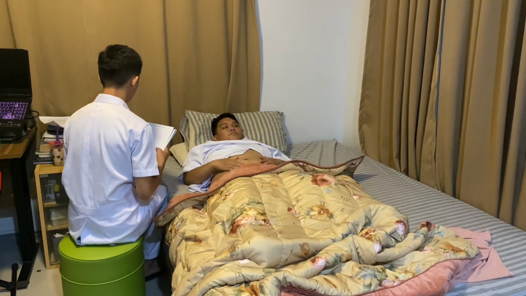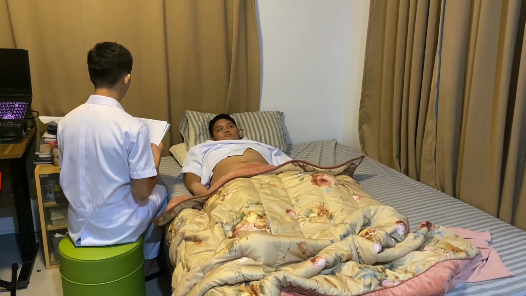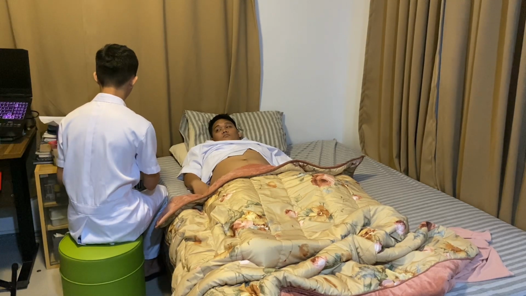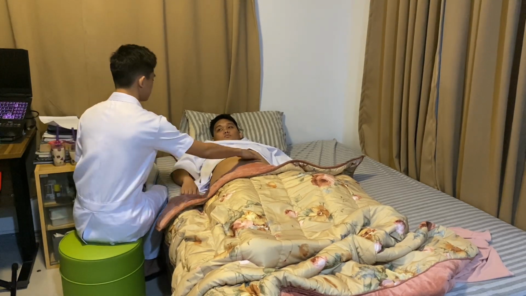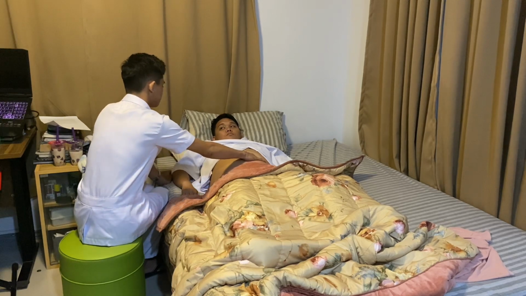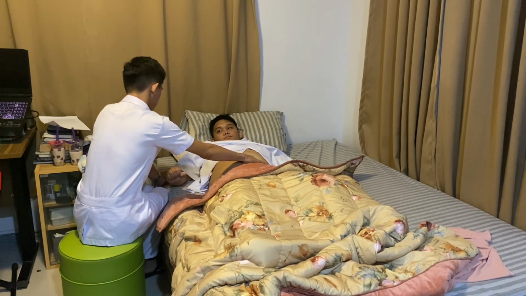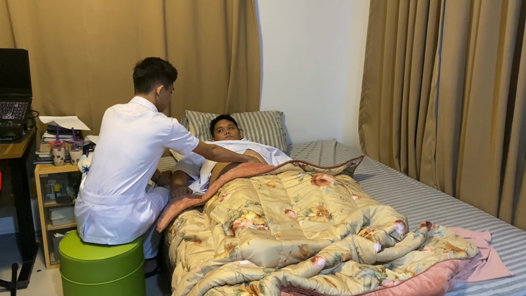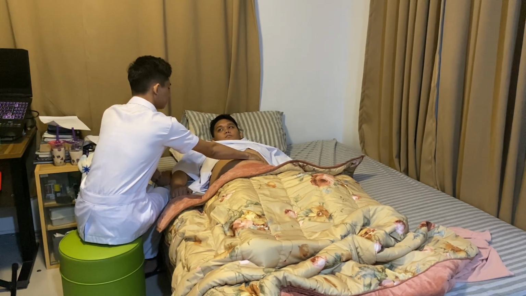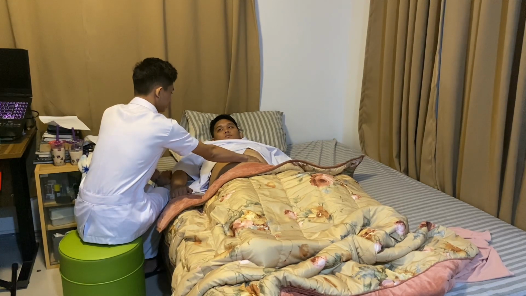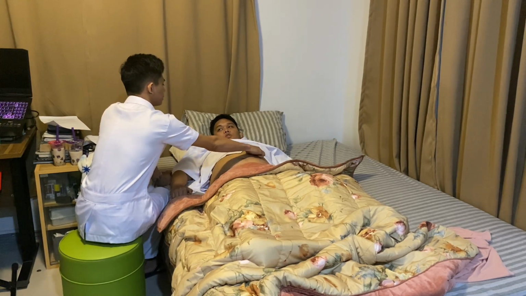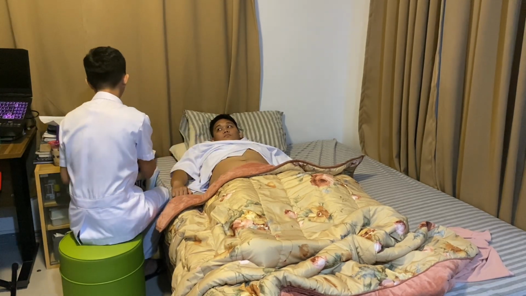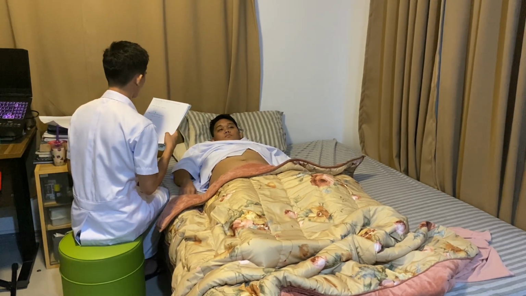Next thing to do is to palpate by hooking. Sir, can you please take a deep breath? Inhale. Exhale. Inhale. Exhale. Okay? Next thing I'm going to do is to palpate the spleen.